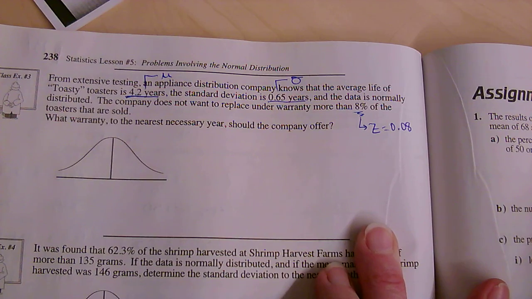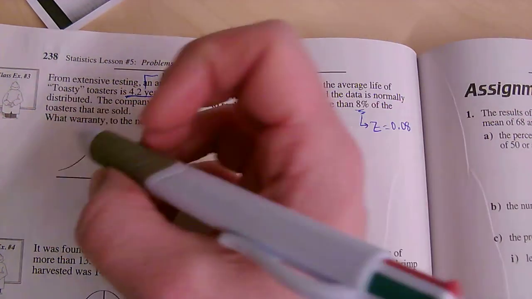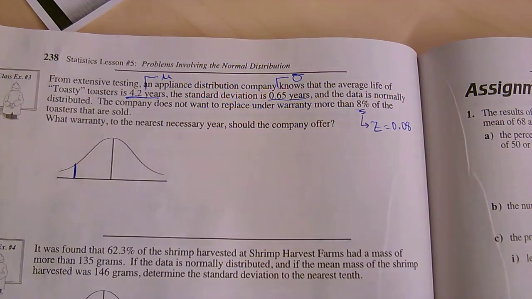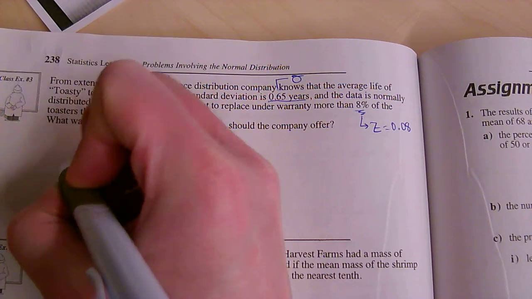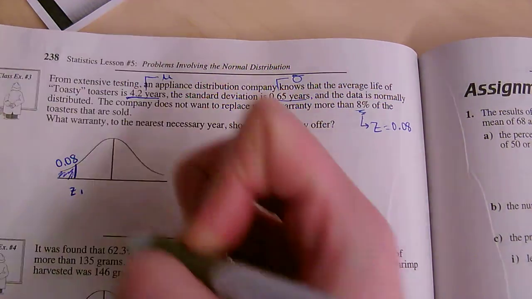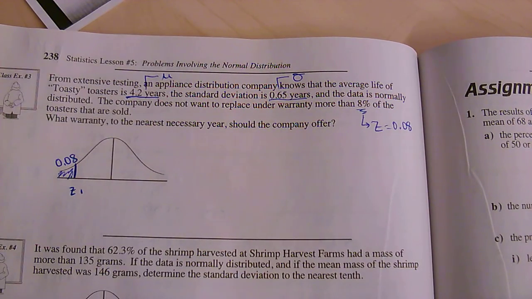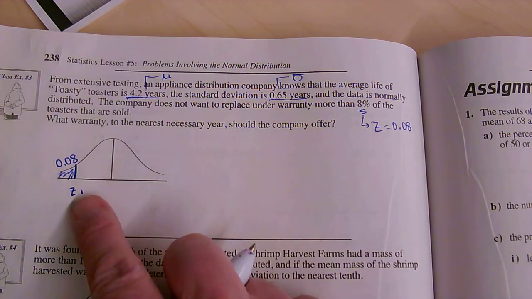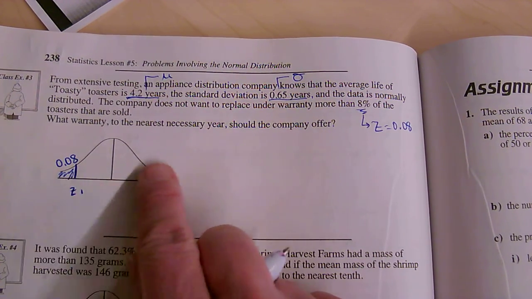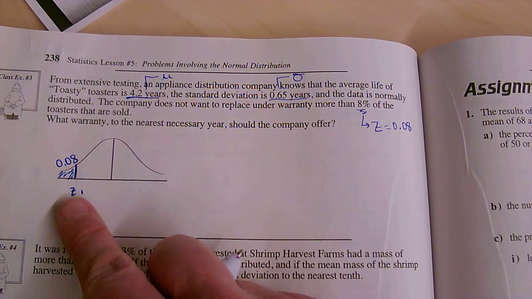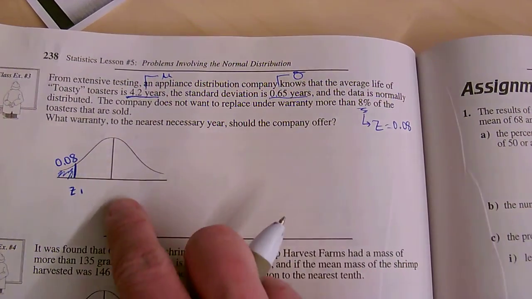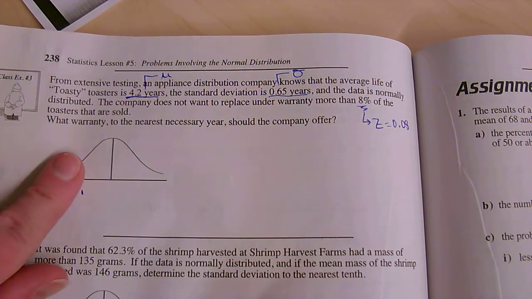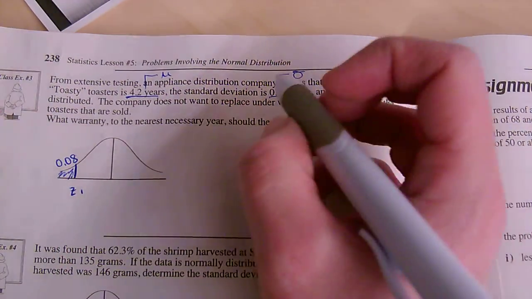So 0.08 is our first z-score, and actually I got ahead of myself. We don't actually know where that is, because that just represents the area under the curve. So what we would have to do first is figure out what side it is on. Just pretend I didn't just spoil that for you.